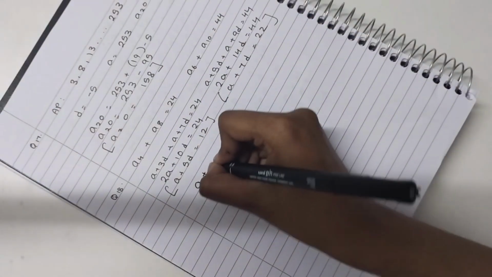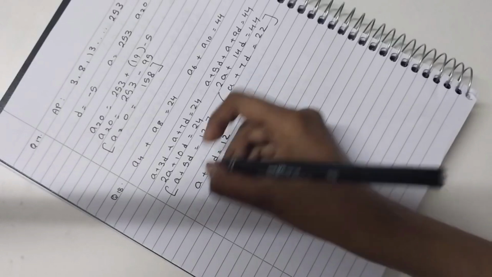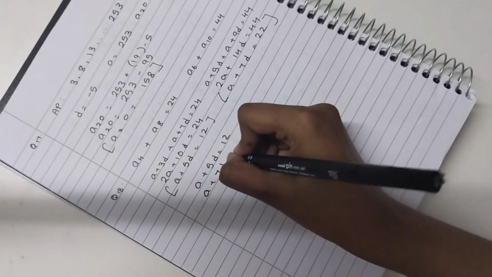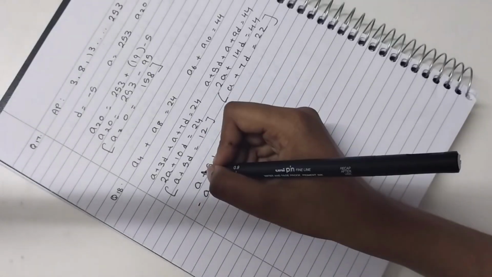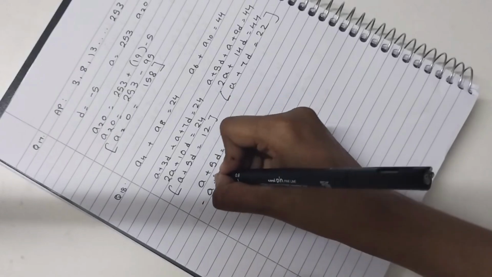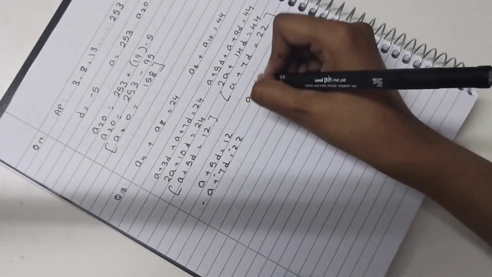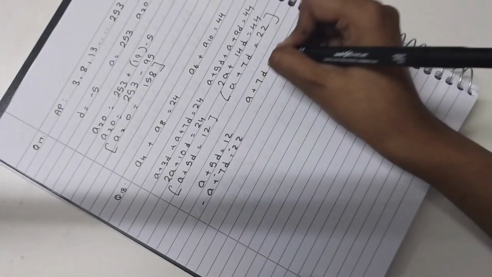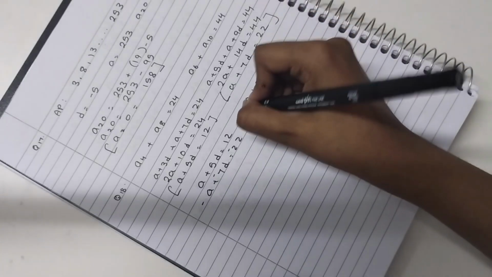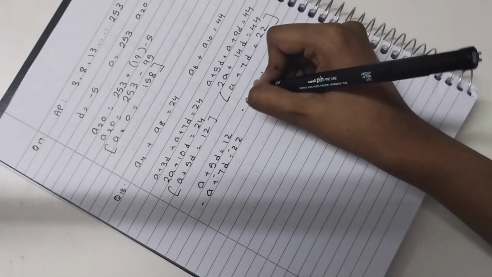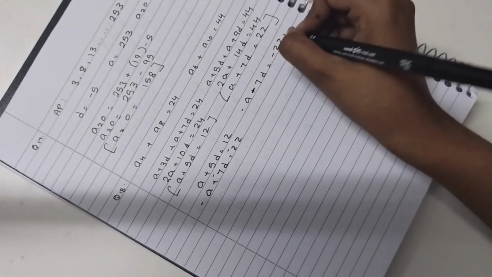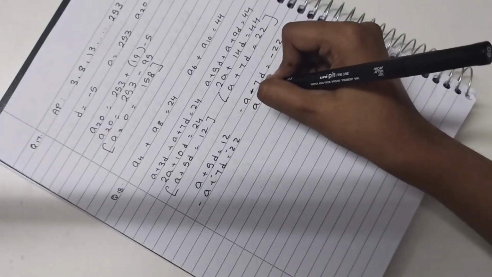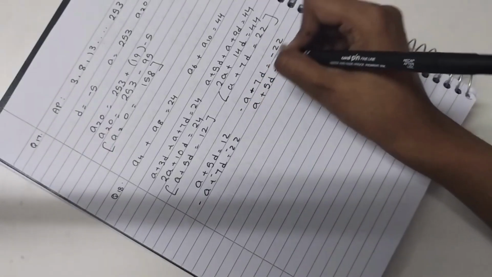So we can write A plus 5D is equal to 12, A plus 7D is equal to 22. We're multiplying the second equation by the negative sign. So we will get negative A minus 7D is equal to negative 22. And A plus 5D is equal to 12.